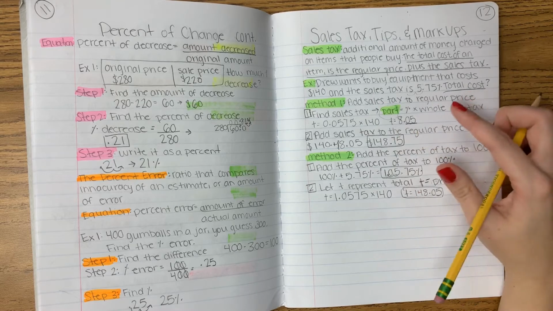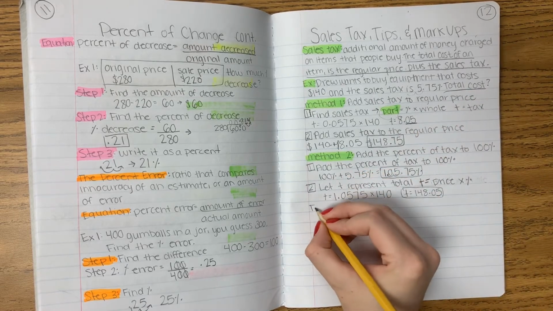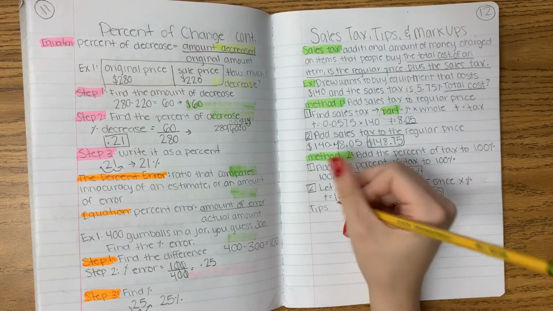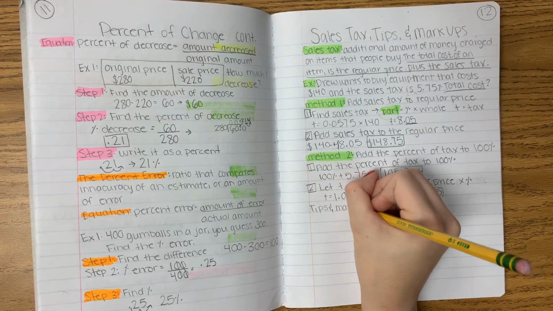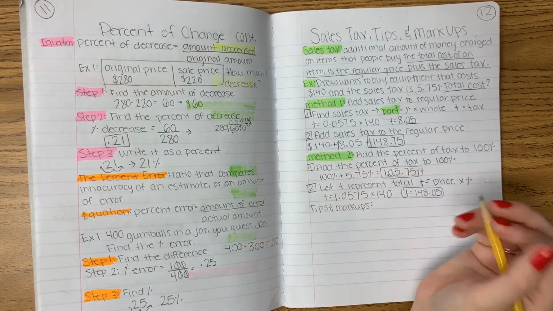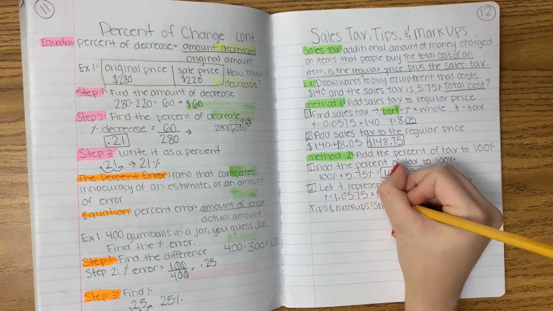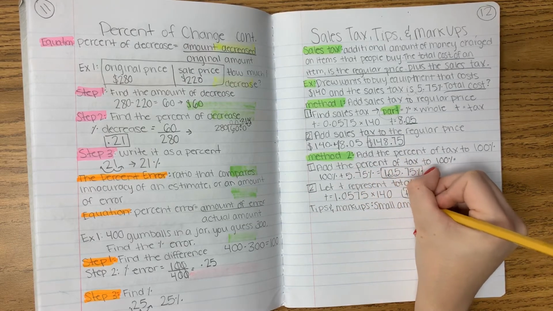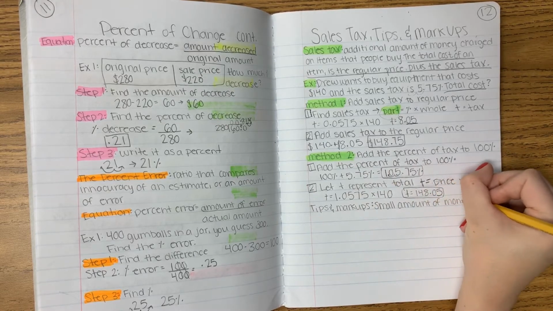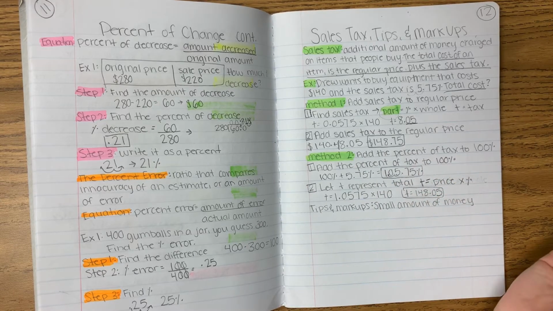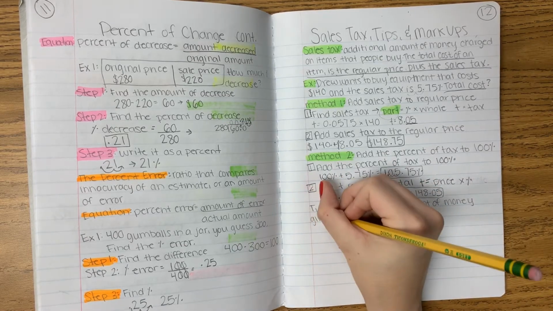Let's look at tips and markups, because they work the exact same way. If you don't know what a tip is, it's a small amount of money given in return for a service.